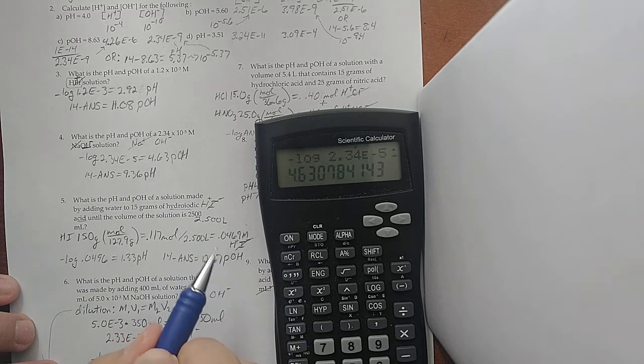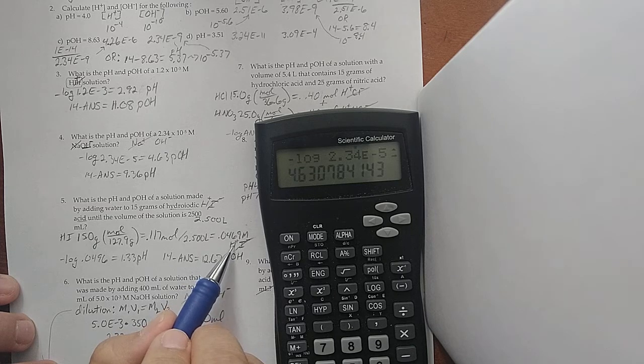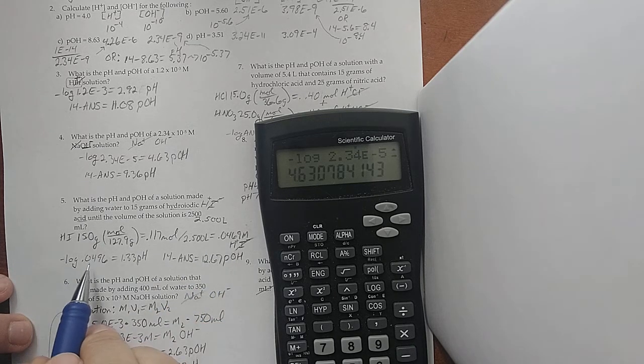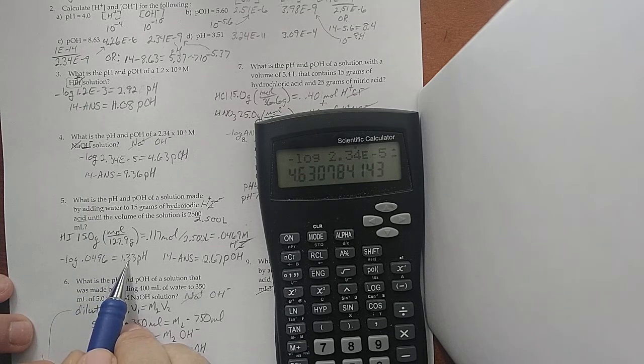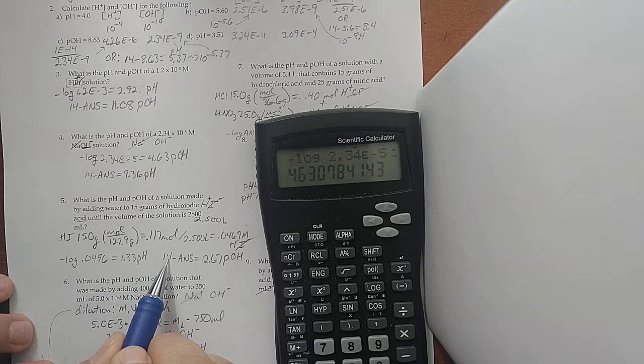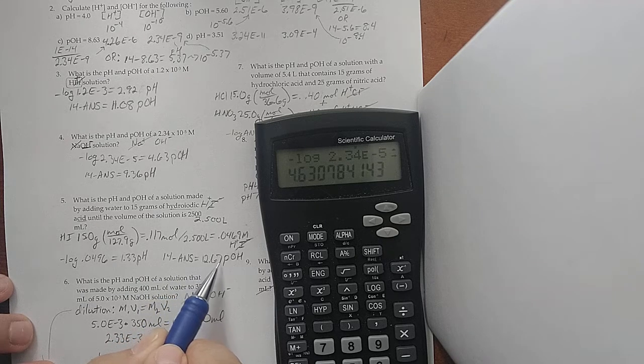Look what I have now, a molarity for H plus. How do I get pH? I take the negative log of the value of the molarity, and it gives me pH. pH and pOH must add to 14, so 14 minus my previous answer will give me the value for the other one.